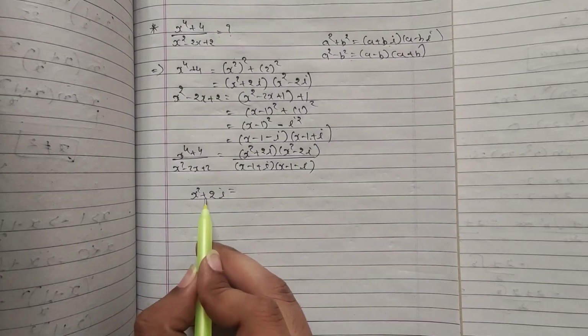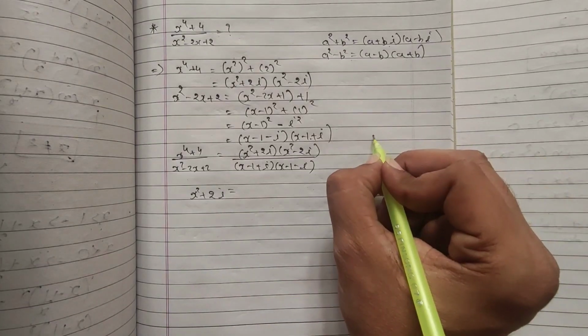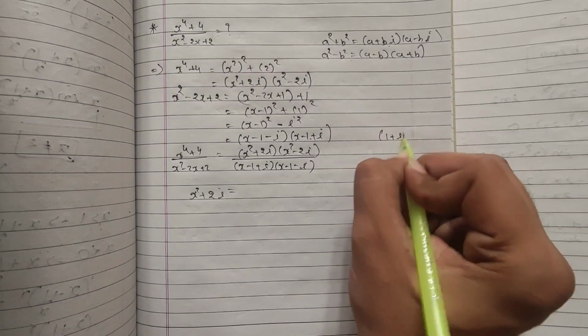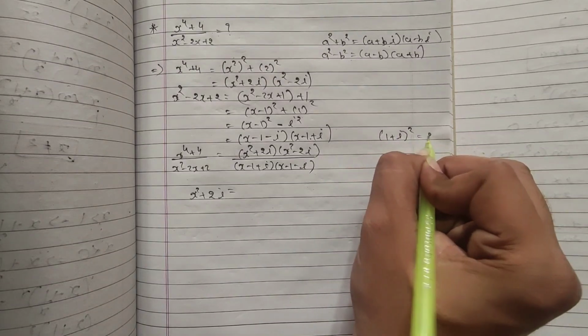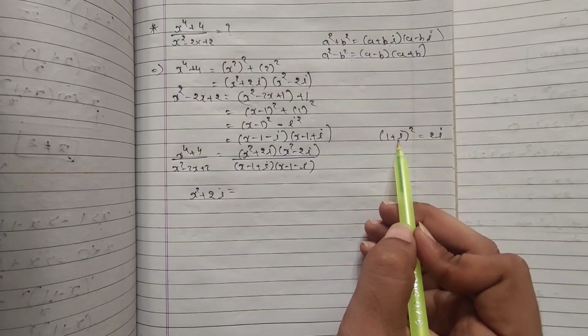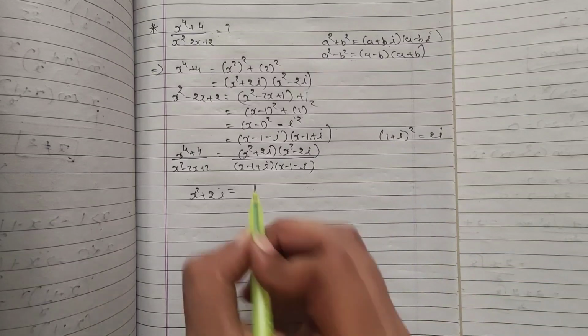Now before I try to solve x square plus 2 iota, you must know that if I want to write 2 iota as a square, I can solve 1 plus iota whole square, which will be equal to 2 iota. If you solve 1 plus iota whole square using the formula, you will get 2 iota. So I can write 2 iota as 1 plus iota whole square, right?